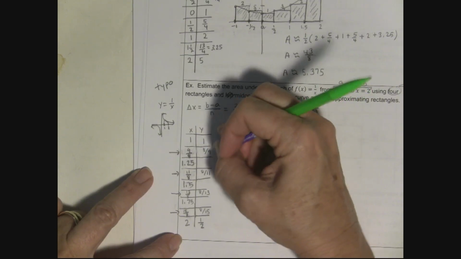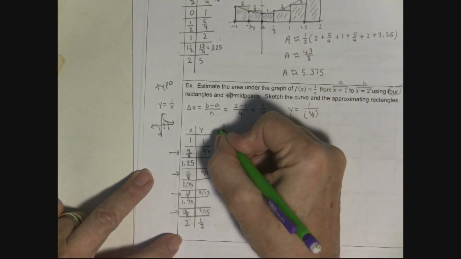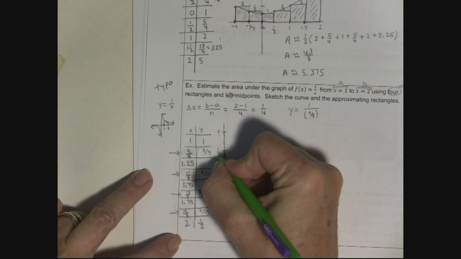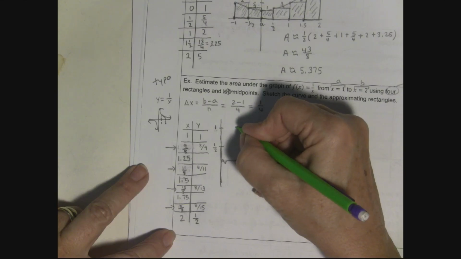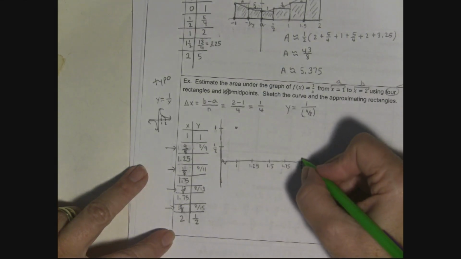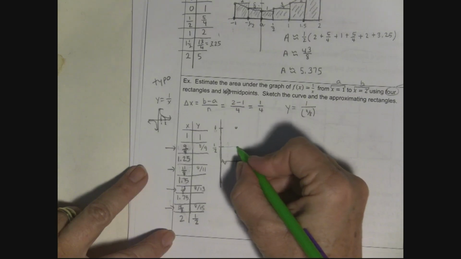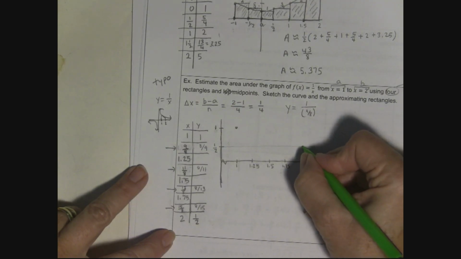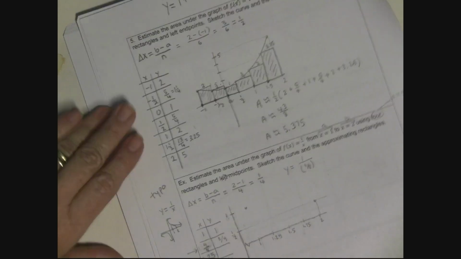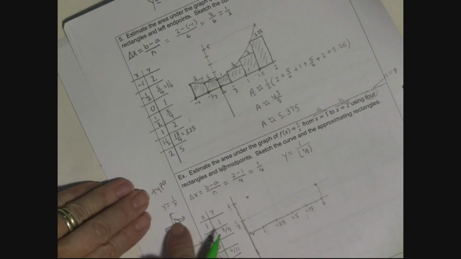And so right here, this is going to be 1 and this is going to be 1/2. Okay. So I'm going to come up here and put 1 on here, and I'm going to put 2, just making my little curve here. And I'm just going to draw, remember what the curve looked like. That's what the curve looks like.